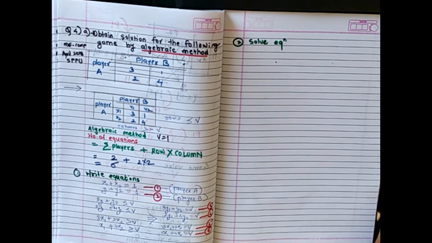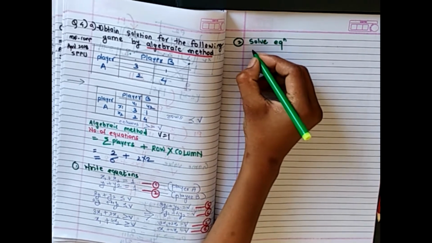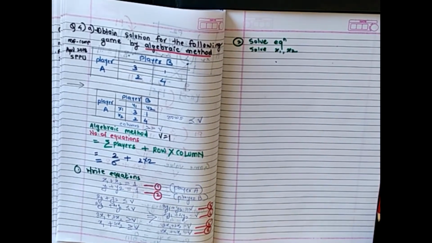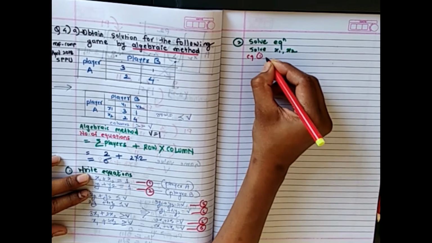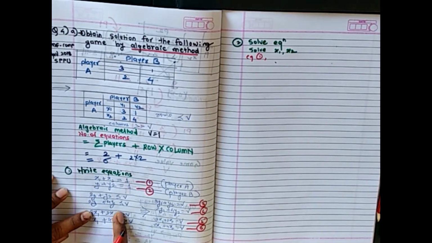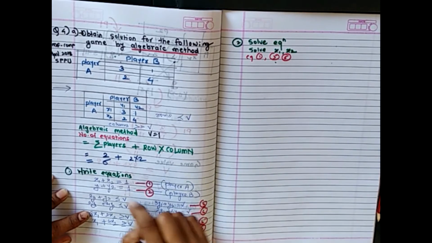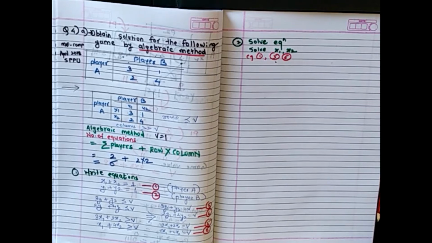For solving the equations, we will first solve x1 and x2. We will consider all the equations in which we have x1 and x2. In equations 1, 5 and 6, we have x1 and x2. First we will just consider equation 1.